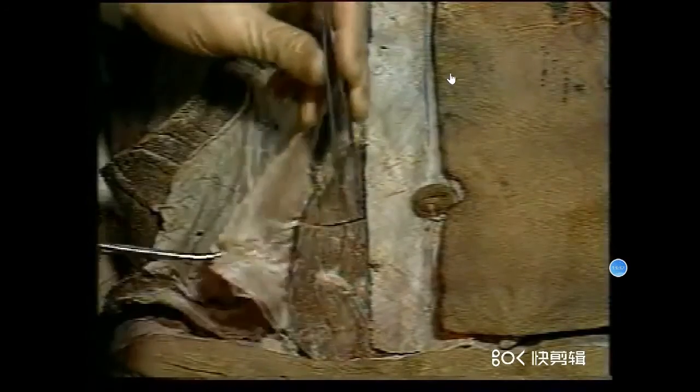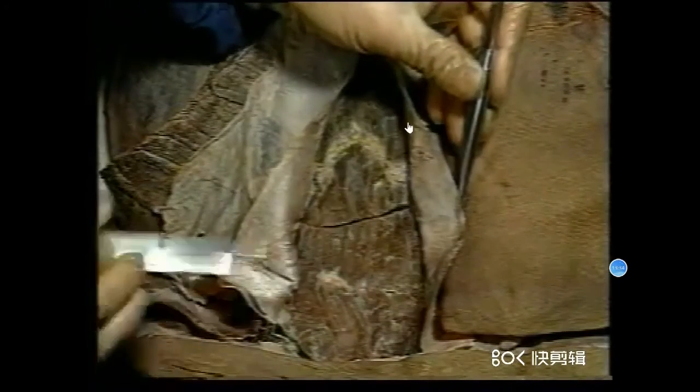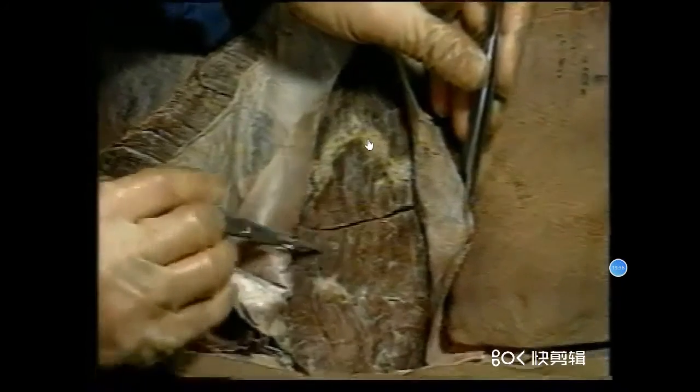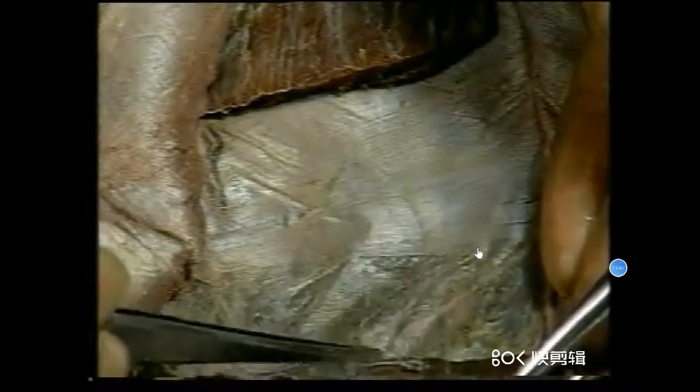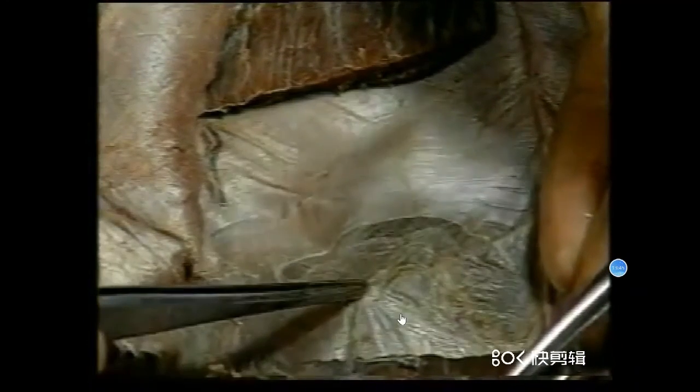Beside the anterior median line, this is the anterior sheath of the rectus abdominis. This muscle is the rectus abdominis. This is the posterior sheath. This is the arcuate line. This is the transversalis fascia and the parietal peritoneum.